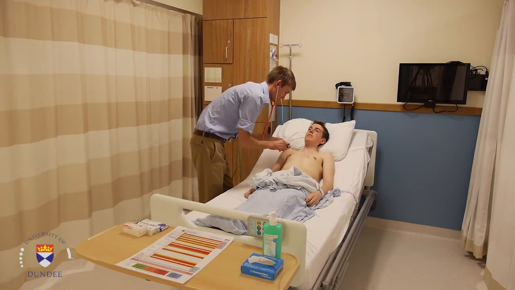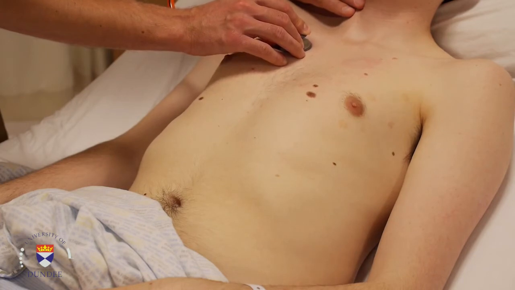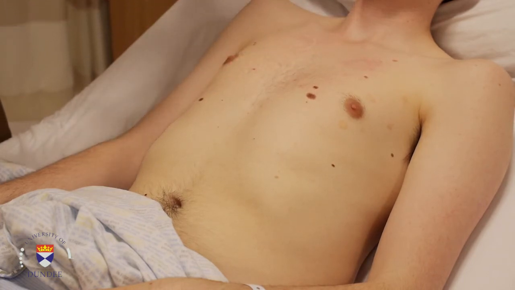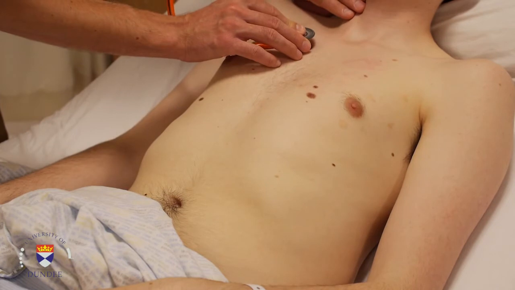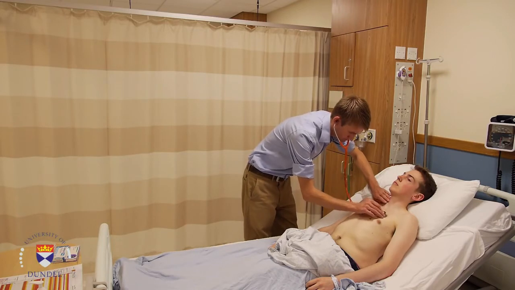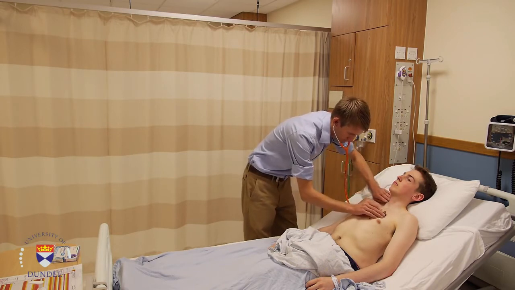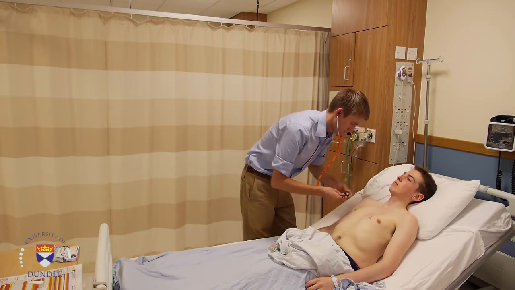The tricuspid is located in the fourth intercostal space at the left sternal edge. The aortic valve is in the second intercostal space at the right sternal edge, and the pulmonary valve is in the second intercostal space at the left sternal edge. The precise order in which you auscultate the valves is unimportant, and you may see it done differently in the clinical environment. However, you must listen to each of the 4 valves separately.